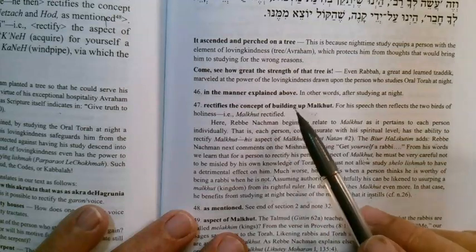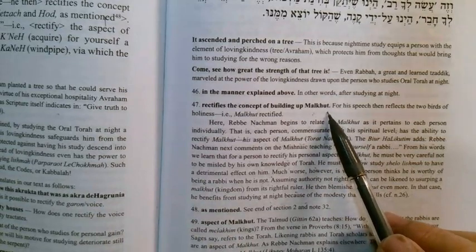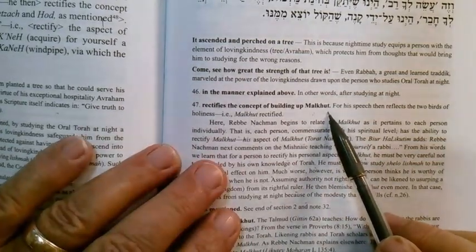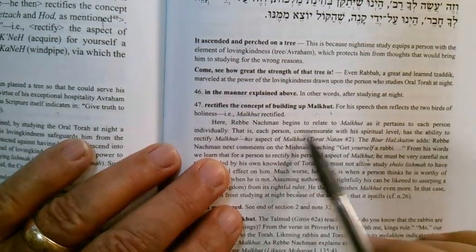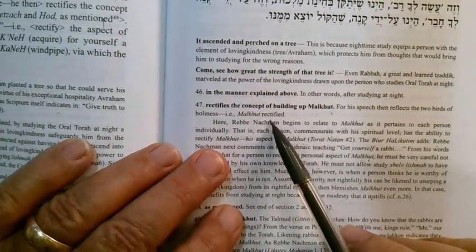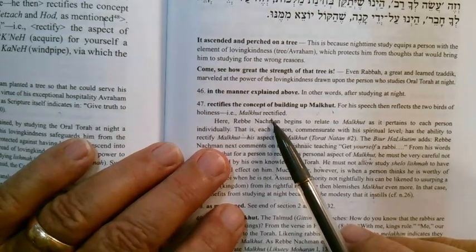So he rectifies the concept of building up Malchus. We have a little cough going around in the family. For his speech then reflects the two birds of holiness, that is Malchus rectified. Now, the question is what we saw, the picture of Malchus. Malchus is the bottom of everything.